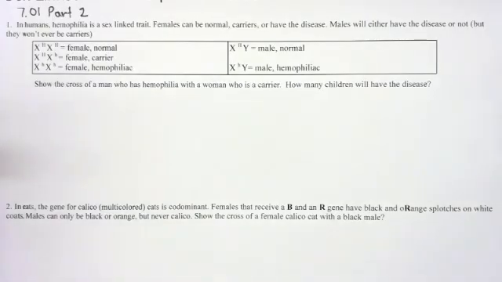All right, this is a video. This is the second part to 701. And in this one, we're going to do some practice problems for sex-linked traits.